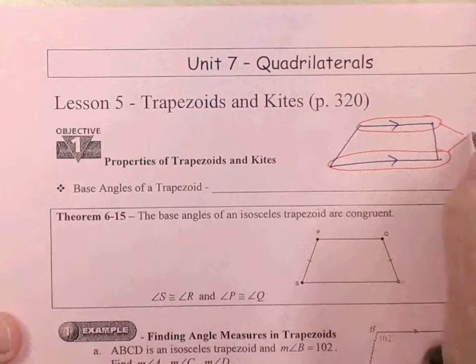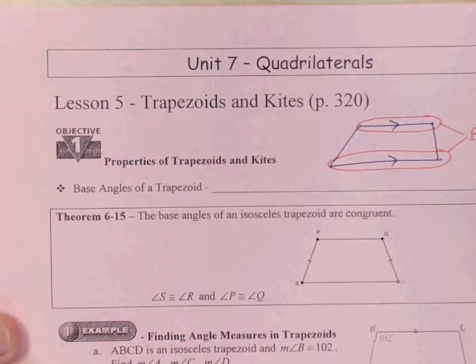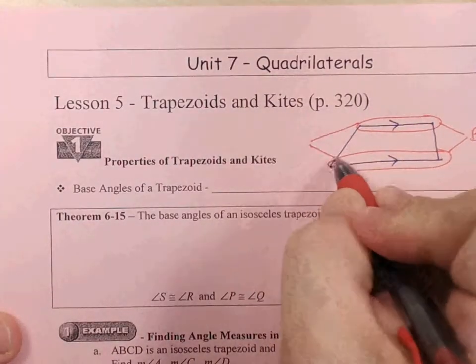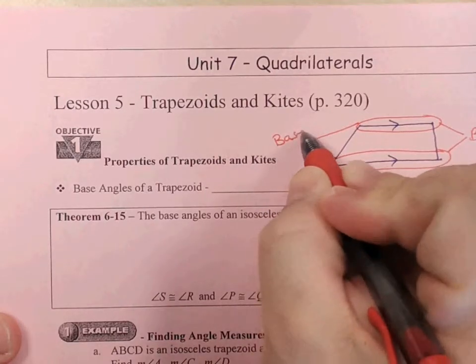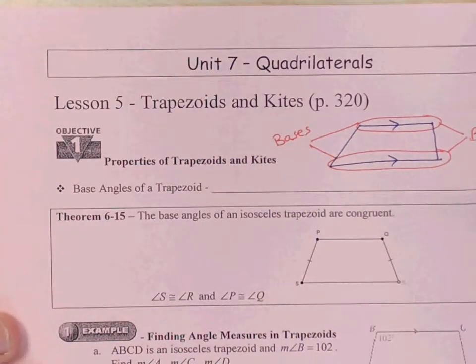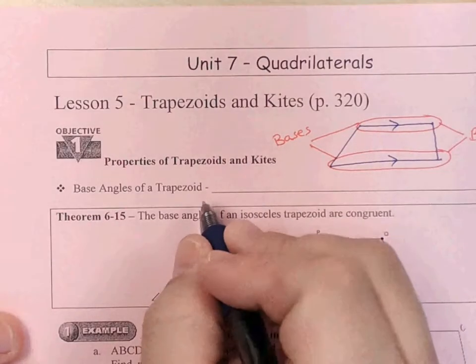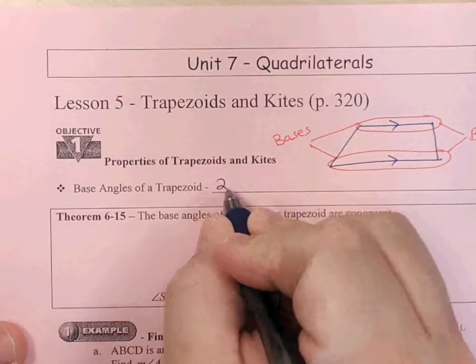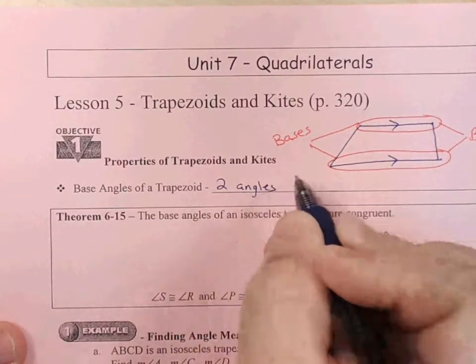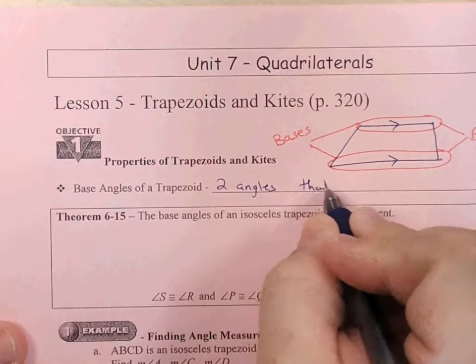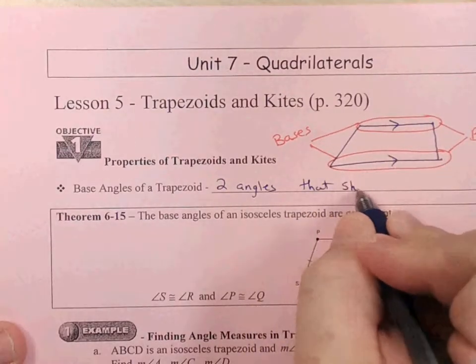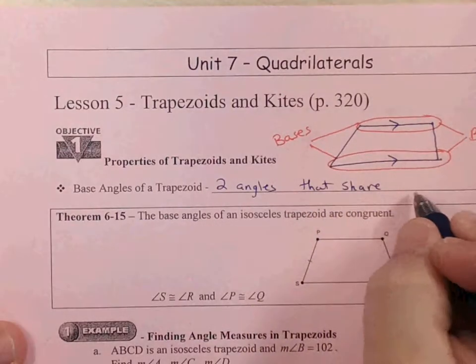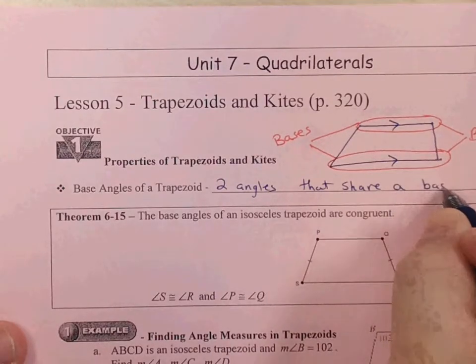are considered to be bases of that trapezoid. So now we can talk about the base angles. The base angles are the two angles that share a base.